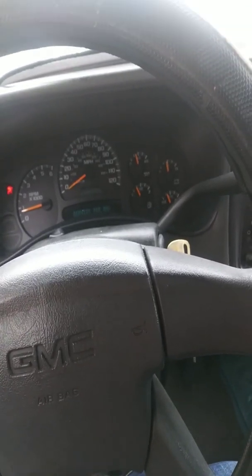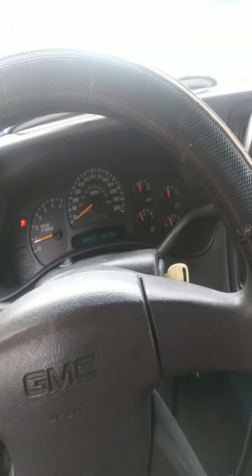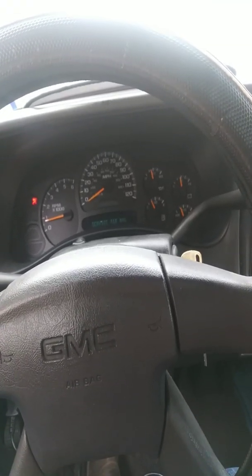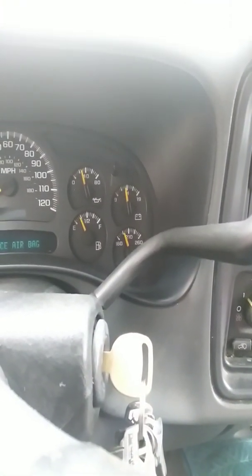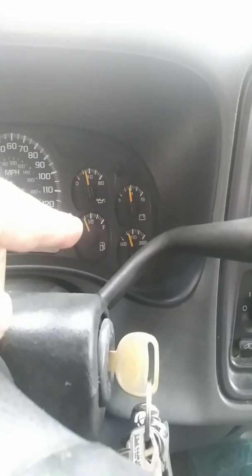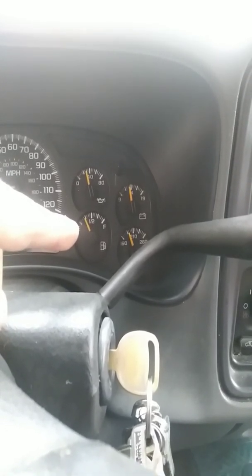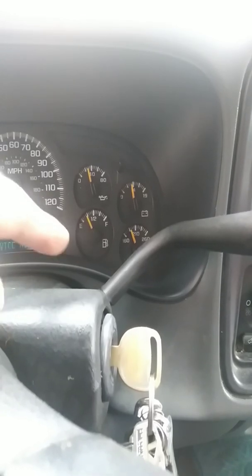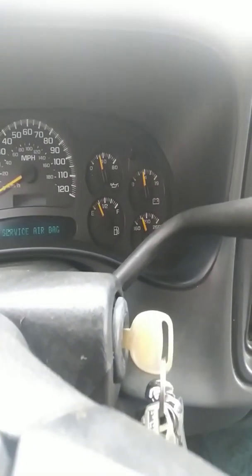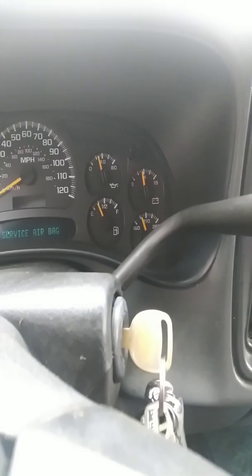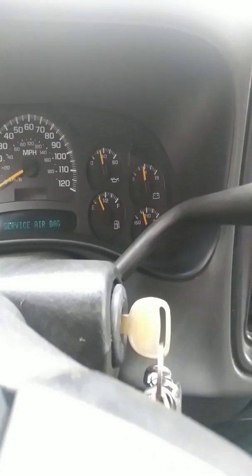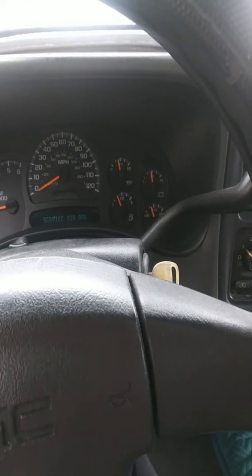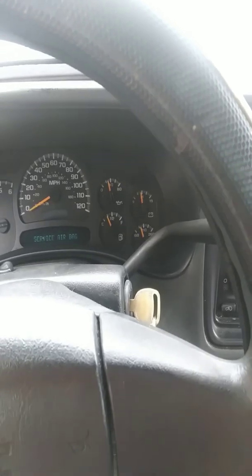But also, with changing the thermostat along with the sensor at the same time, there it is. My temp gauge went down to 180-ish again, which is where it's been at lately, and I might just take the plug off again and clean it off. It may have oil on it again.